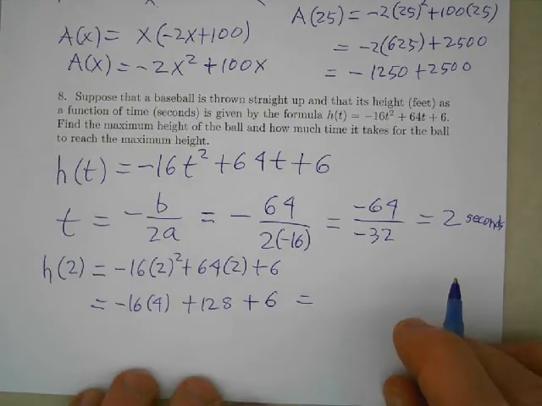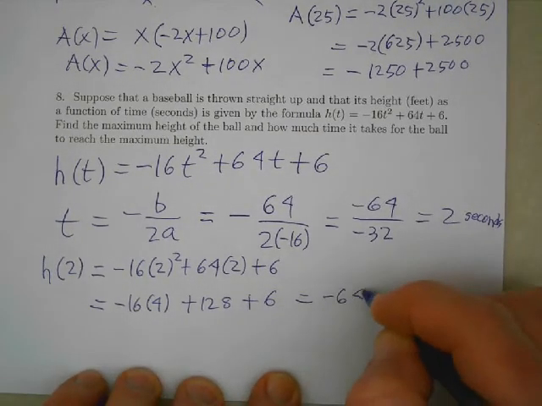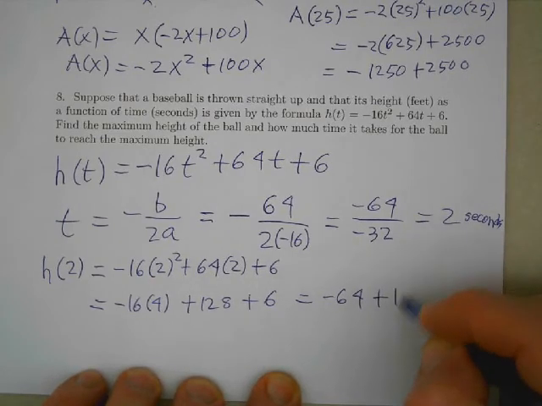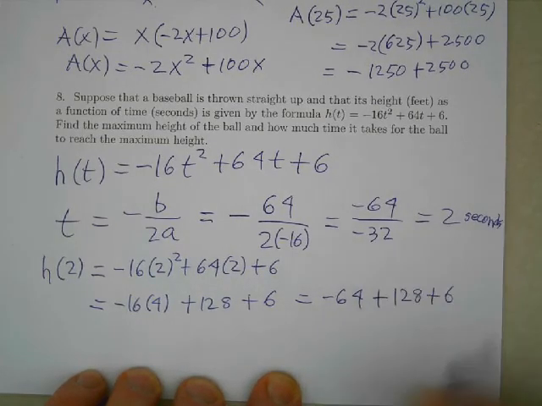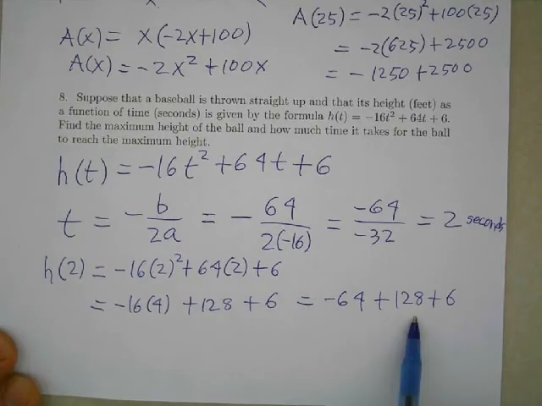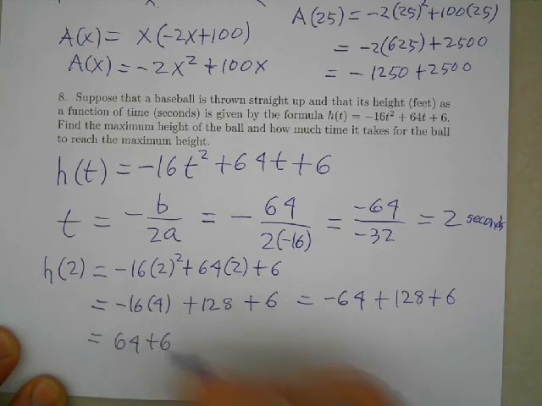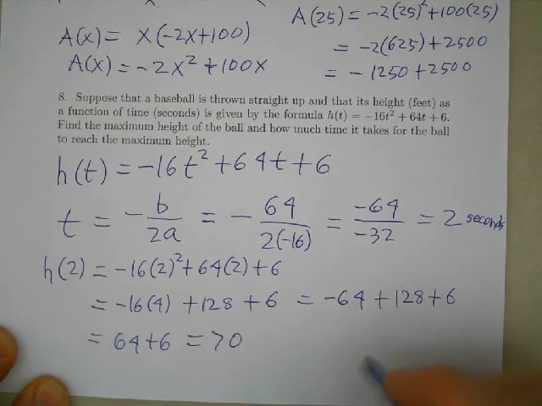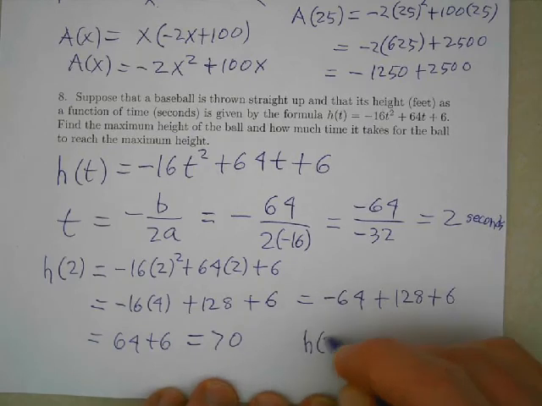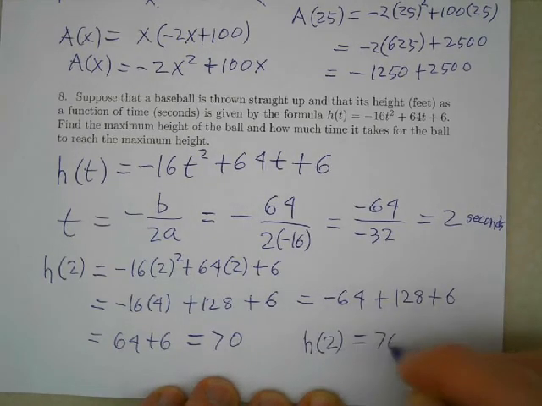Negative 16 times 4 is negative 64. And negative 64 plus 128 plus 6. Negative 64 plus 128 is 64. And then 64 plus 6 is 70. So the maximum height is 70 feet.